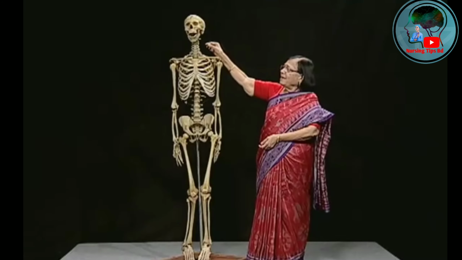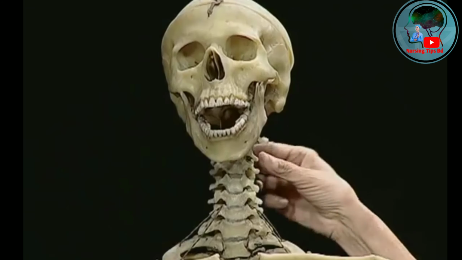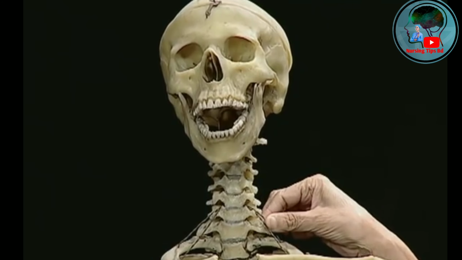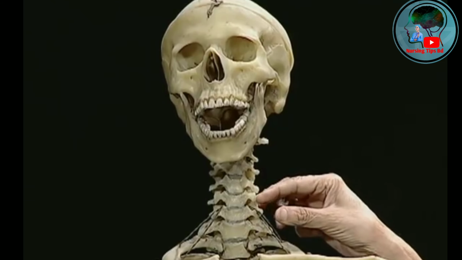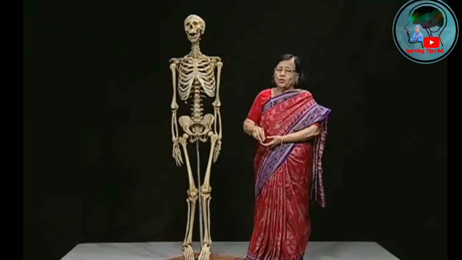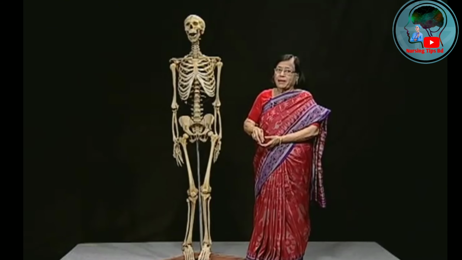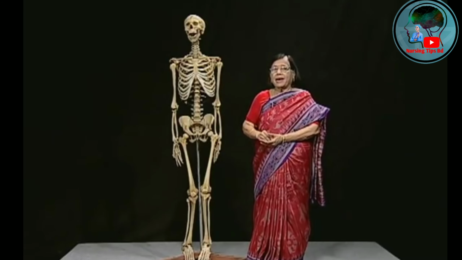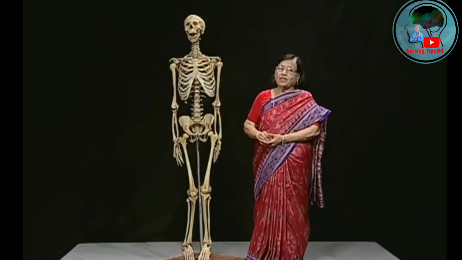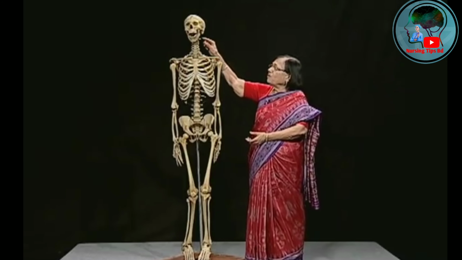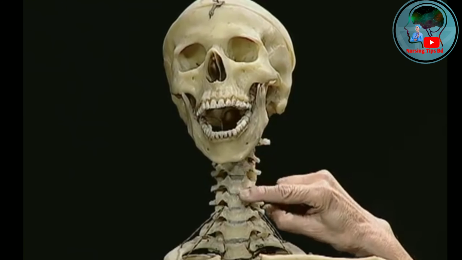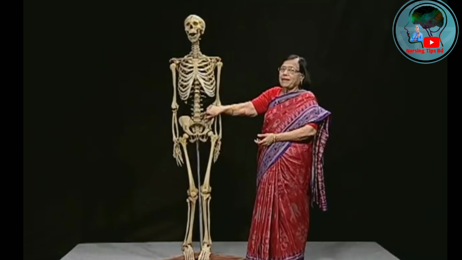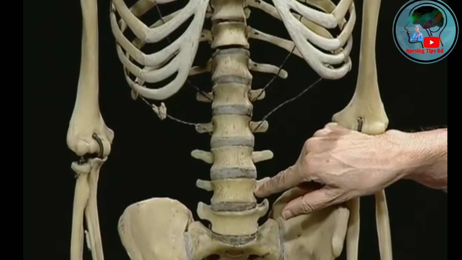Children, you can see the processes coming here on the back side also, and in the center there is a canal. Through that canal runs our spinal cord, and see what nature has provided, a kind of protection for the soft spinal cord, which is running from this point up to this point, and it is covered by these vertebrae on all sides.